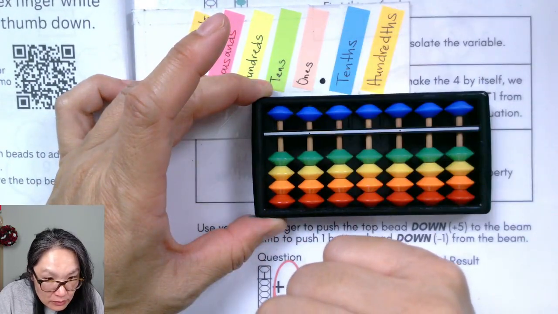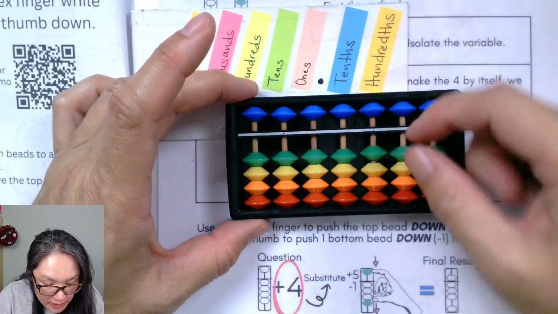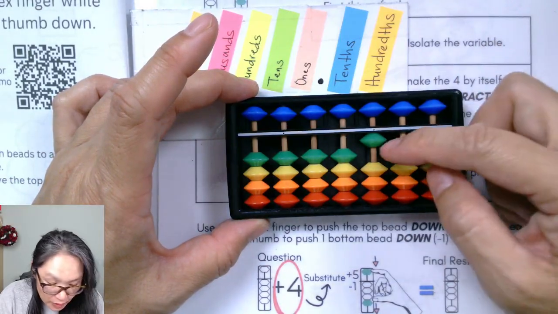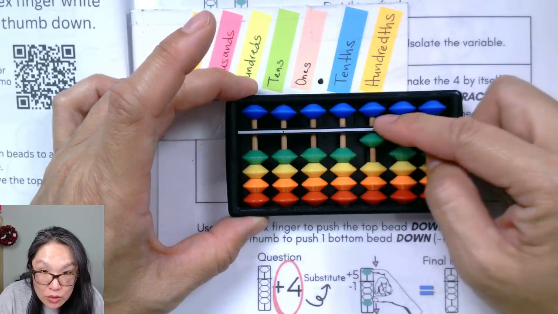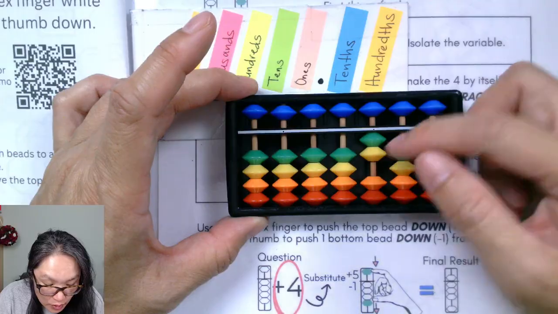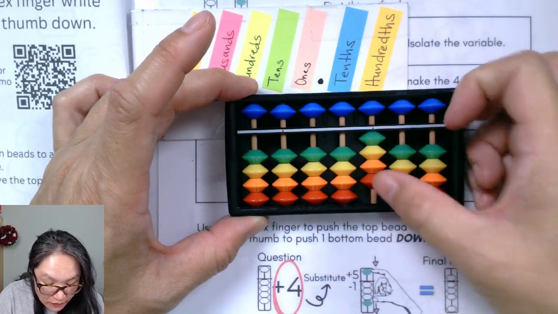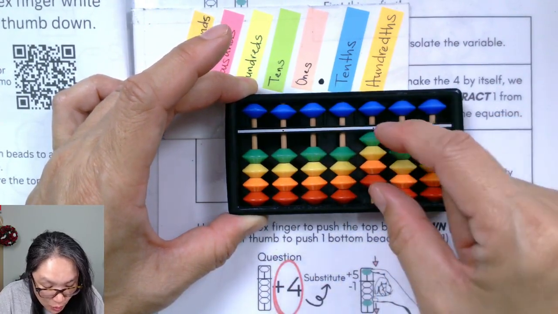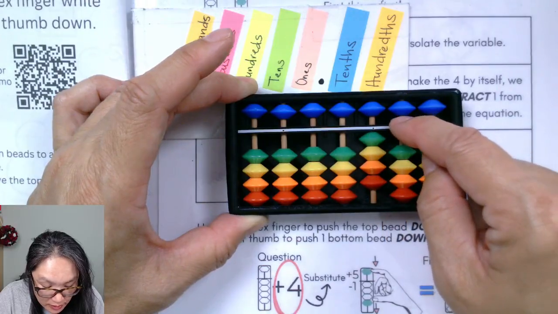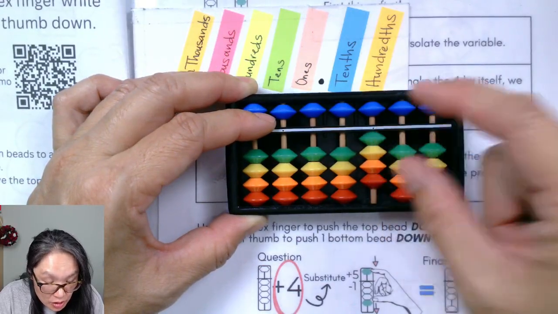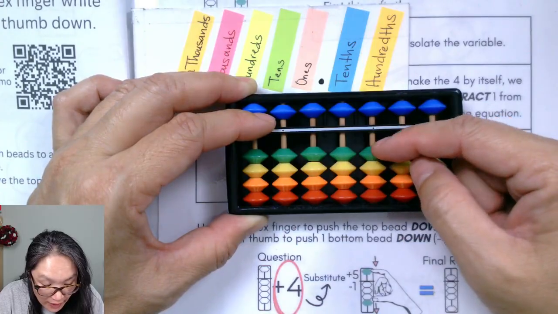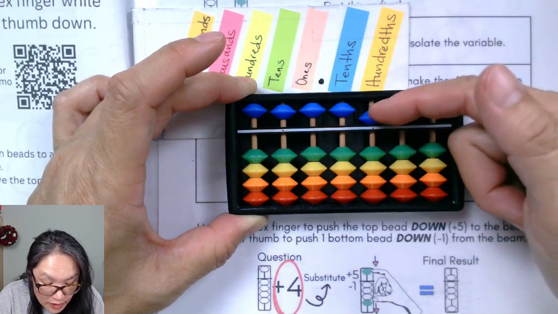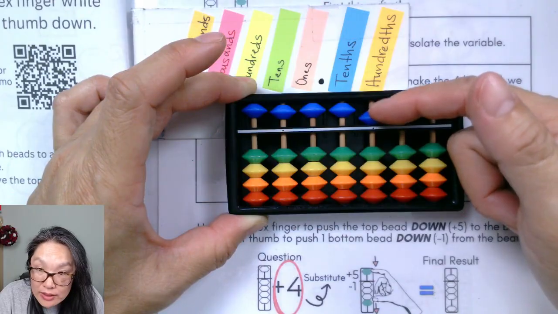Subtracting is when you go away from the bar. So what we're going to do is we're going to add to the bar, we're going to go to the horizontal bar. When we go to the horizontal bar, this is 1. Now we go to the horizontal bar, this is 2, this is 3, and this is 4. Notice I'm adding it, right? When the beads are touching the horizontal bar, now they're being counted.